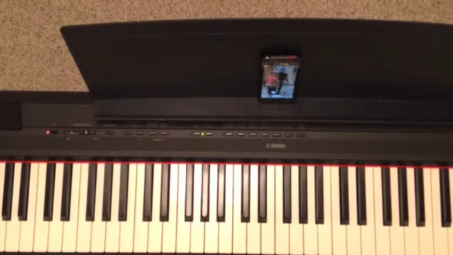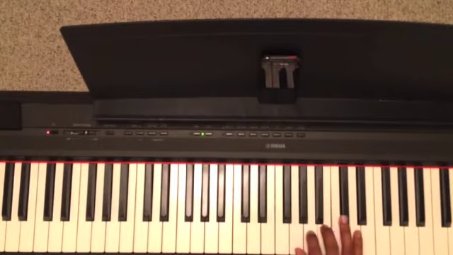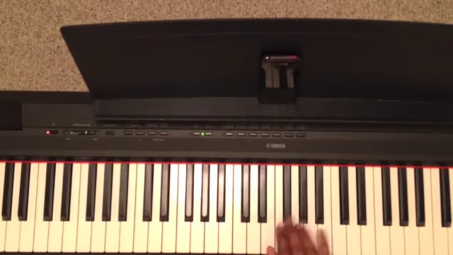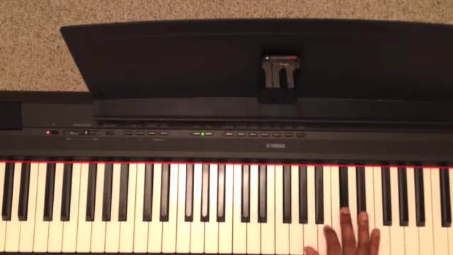So we have C, the next one is D. 1, 2, 3, 1, 2, 3, 4, 5. That works. What about the key of E? Let's see. 1, 2, 3, 1, 2, 3, 4, 5.